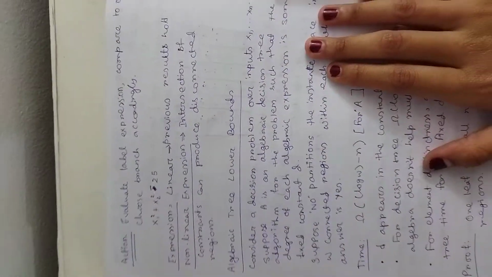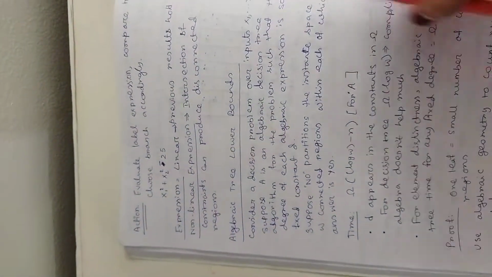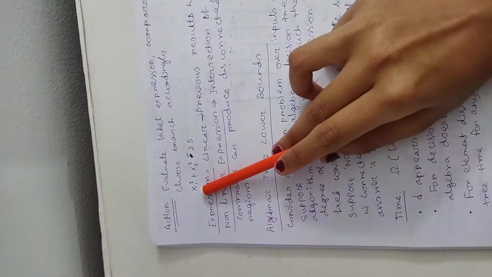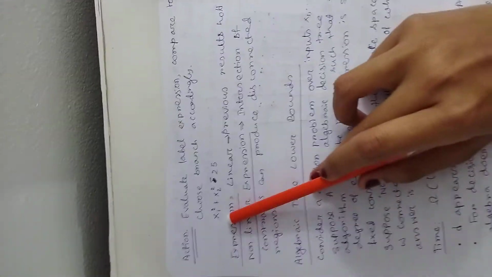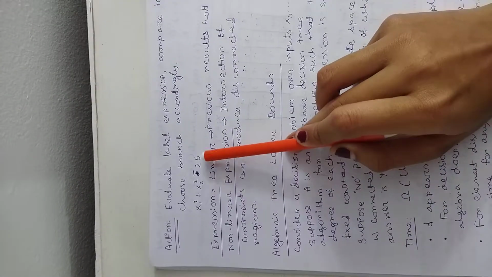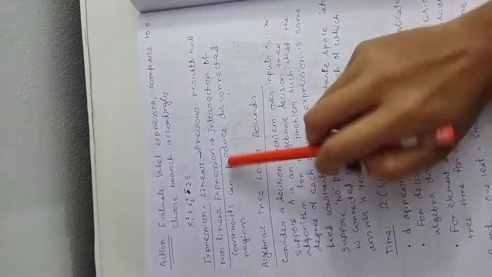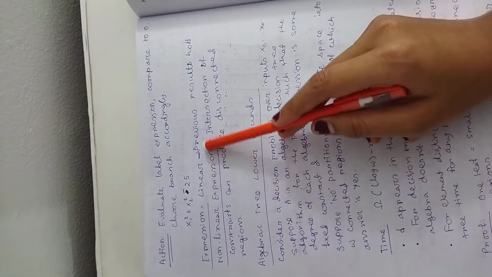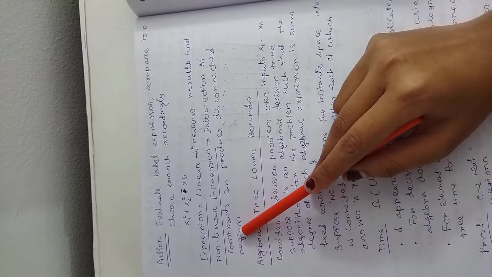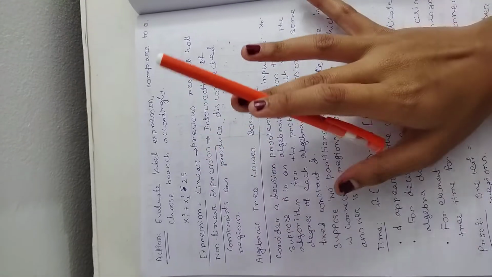So the action will be, first we have to evaluate the expression and compare it to 0. So we will consider whether x1 squared plus x2 squared minus 25 is 0, and then we will choose the branch accordingly. So the expression is linear, and okay, one second.